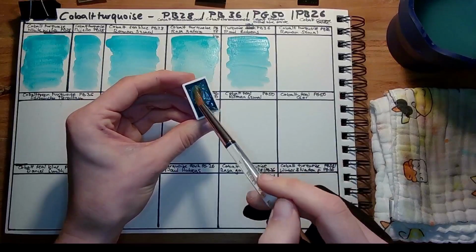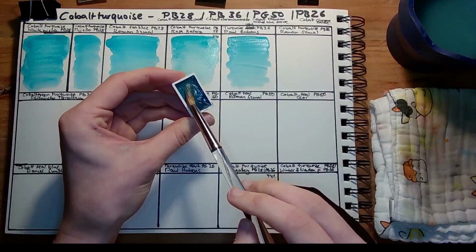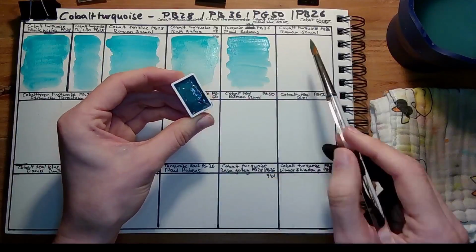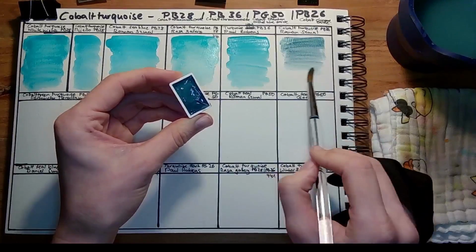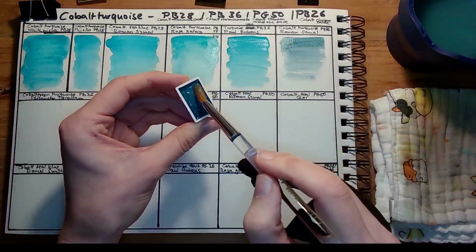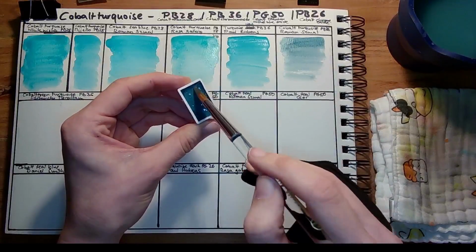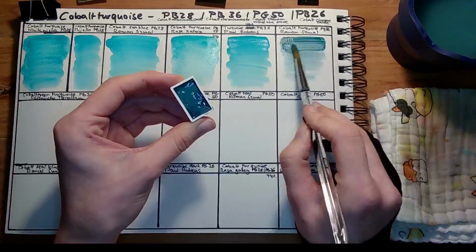It's cobalt turquoise made from PB36, and you will see now that this one is a lot darker than the prior turquoises we have swatched, because the PB36 makes these really dark turquoises as well.